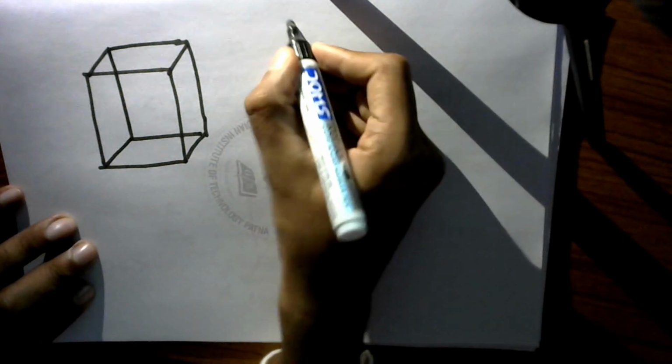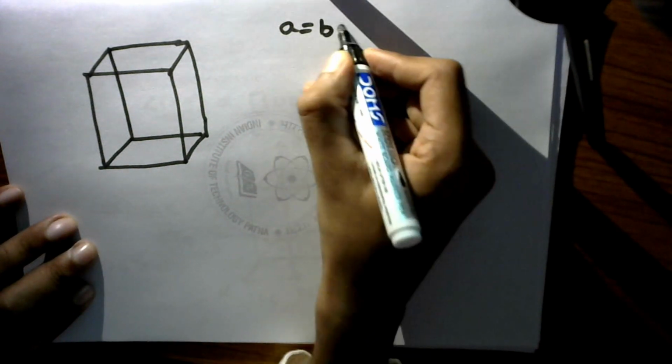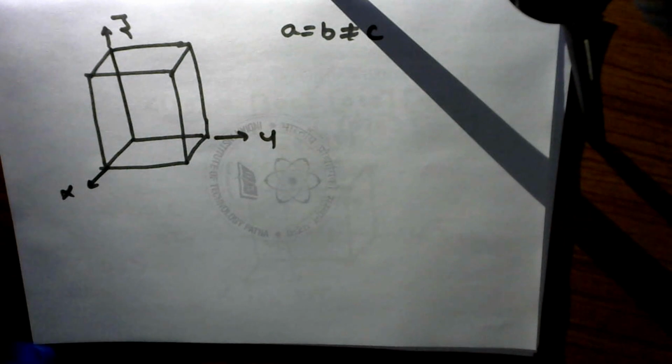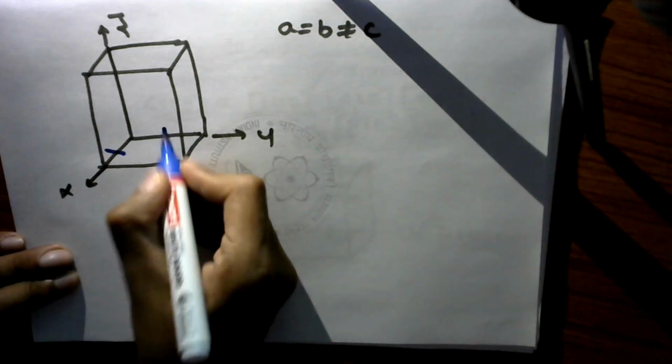In tetragonal, I know that a is equal to b, but it is not equal to c. And all the angles are 90 degrees. So let's say this is X, this is Y, and this is Z. We know that this and this are equal with each other, but this one is different.